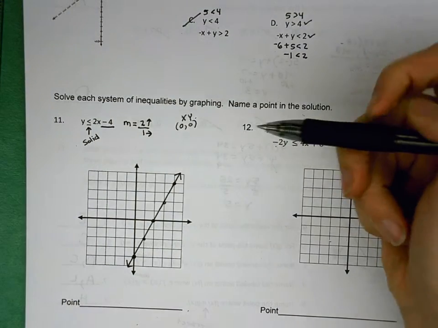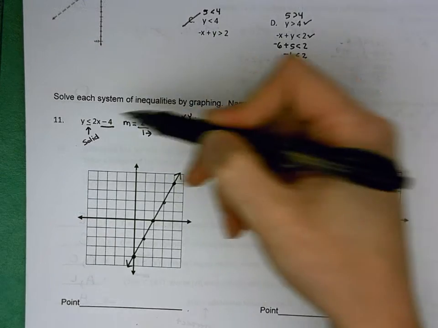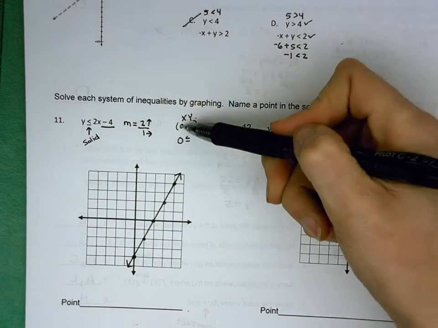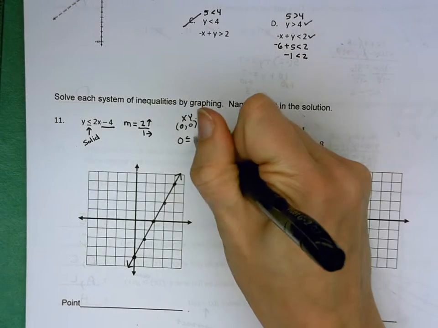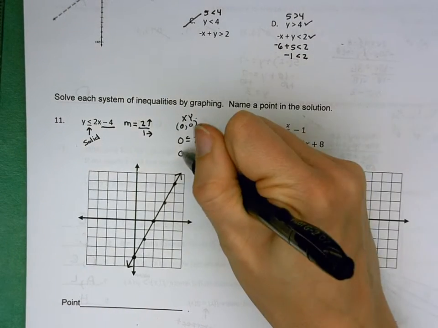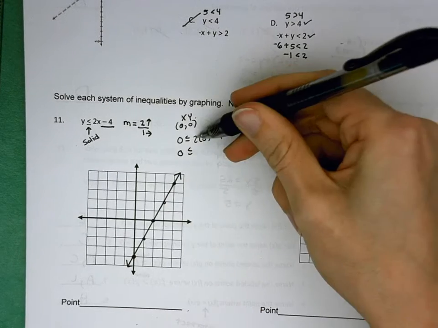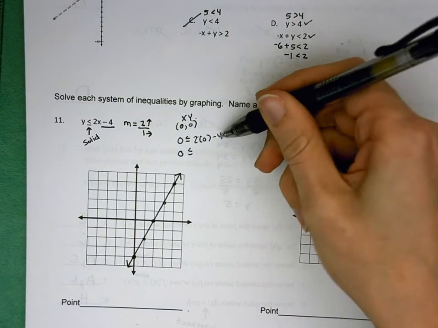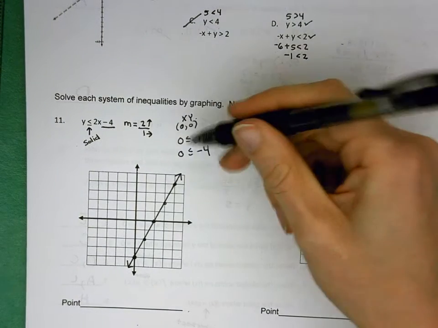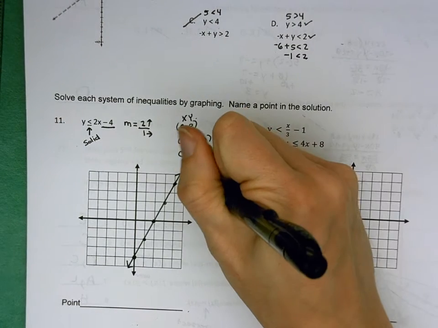Okay. So we're going to go ahead and plug y in here. So we have 0 is less than or equal to. Plug in x here. So 2 times 0 minus 4. So we have 0 is less than or equal to 2 times 0 is 0. Minus 4 is -4. Is 0 less than or equal to -4? It is not. This is a false statement.